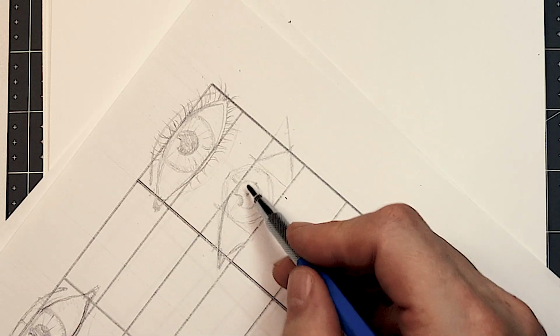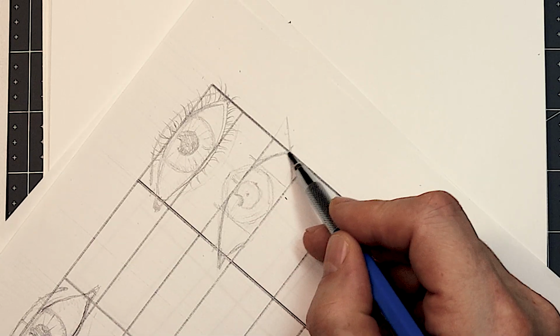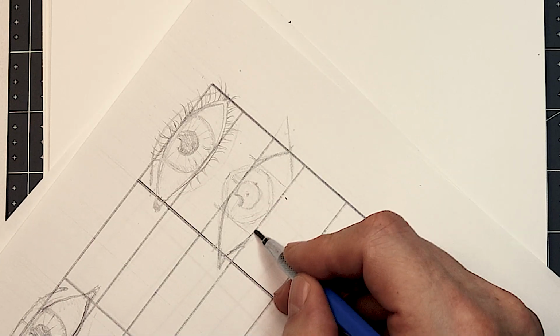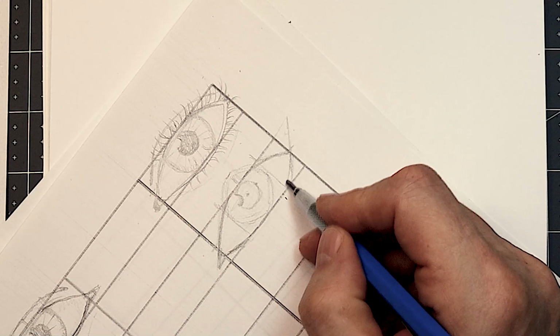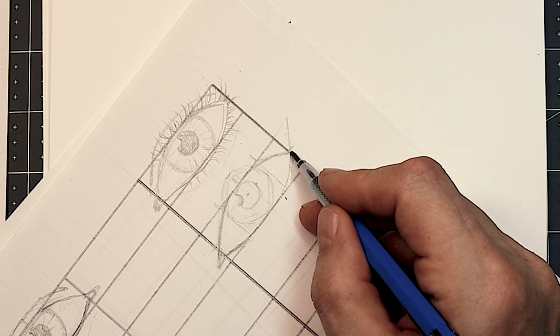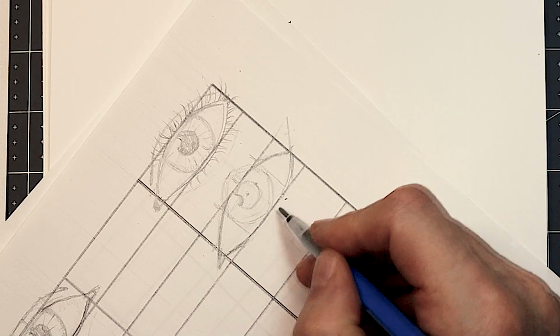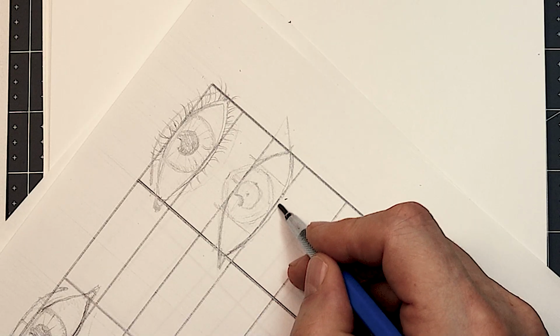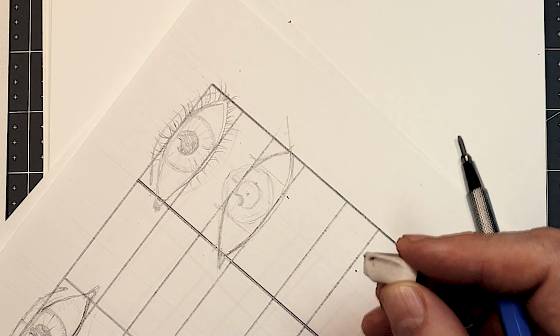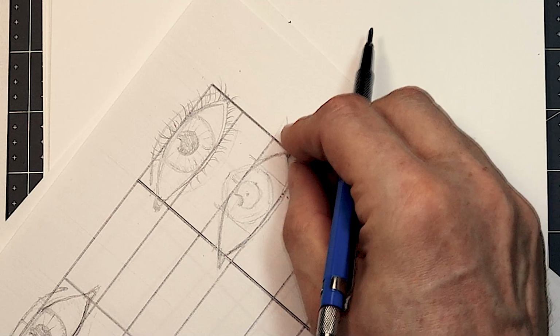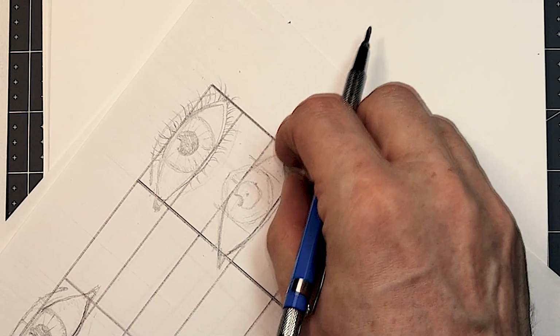We can tip the page, curve the eyelid down like that. The bottom lid, we're going to ride pretty much right along this line up to here like that, and then the bottom ledge is going to be a little thicker on the outside and a little thinner here at the bottom. I like to cut my erasers into sharp edges so I can erase more accurately.